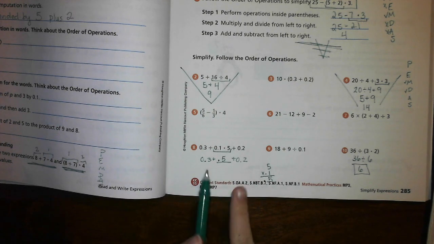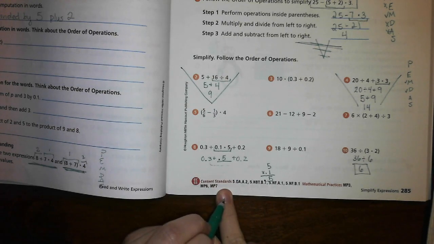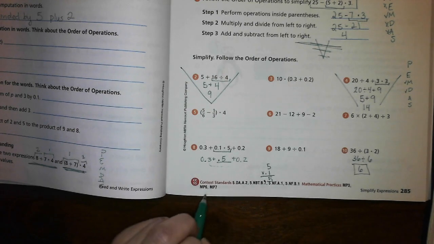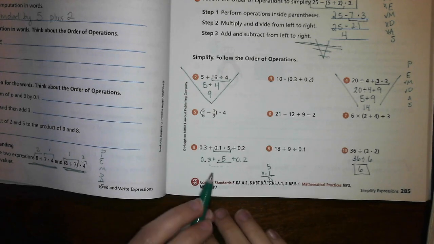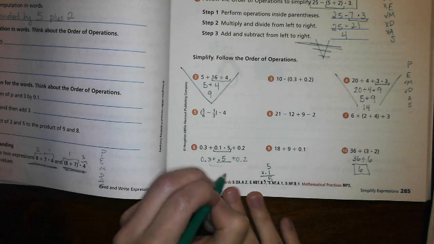Now, what do we have to do next? Add. Because of the commutative property, it doesn't matter the order in which we add, we just have to add. So, for my brain, I know that adding 3 and 2 is 5, plus another 5, 5/10 plus 5/10, or 50 cents plus 50 cents, is $1. So that's how you would simplify this expression.